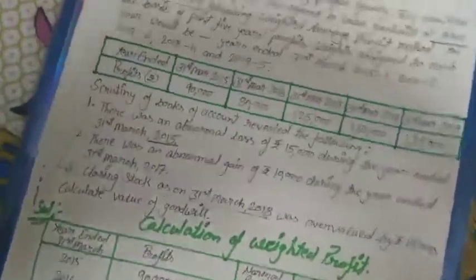So this is the complete question and the format of this particular method. Now you can see here. Okay, thank you students.